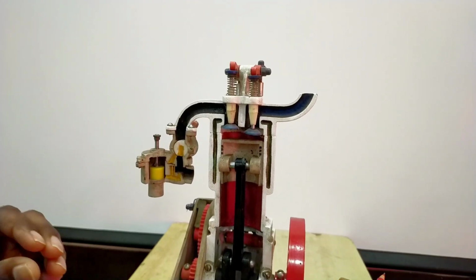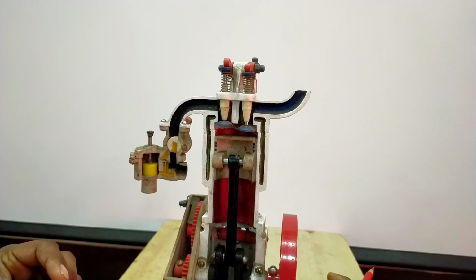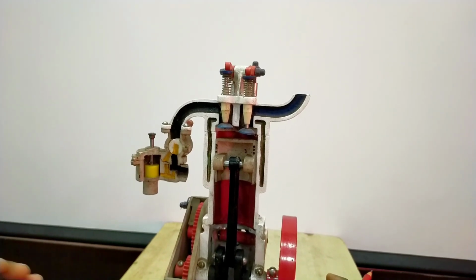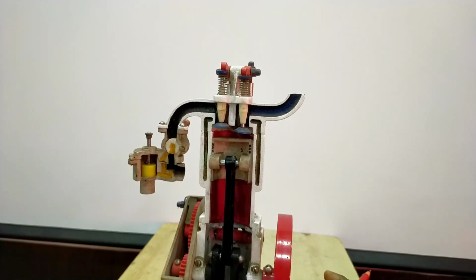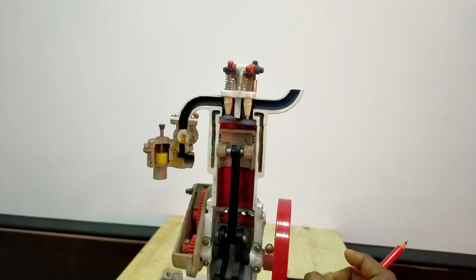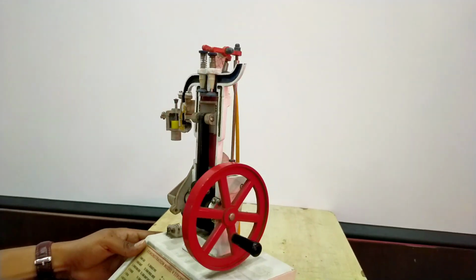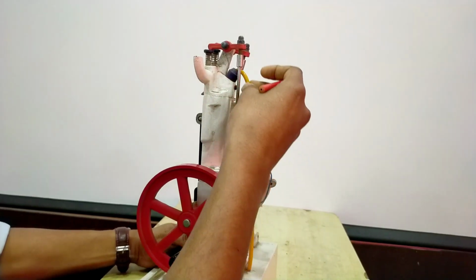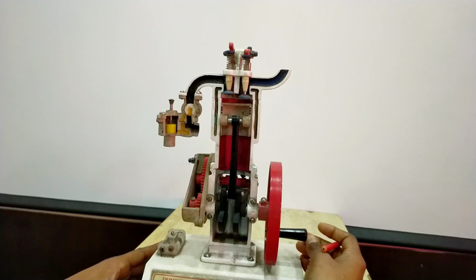We already know that the first process is the compression process, and at the end of the compression process there is the burning process. For this burning process, in the case of an SI engine, or spark ignition engine, or petrol engine, a spark plug is used. I have already shown you the spark plug. This is the spark plug, and it is used to initiate the burning process.